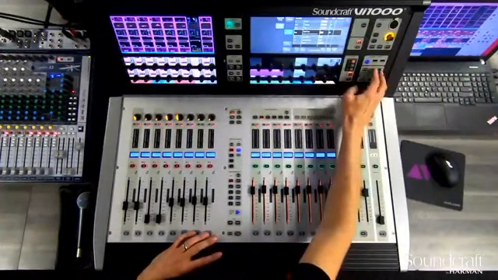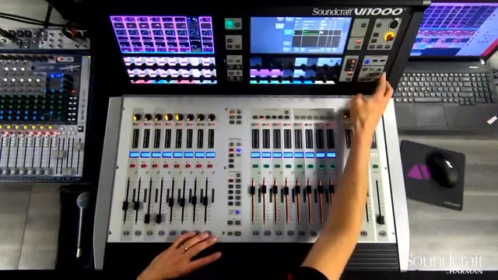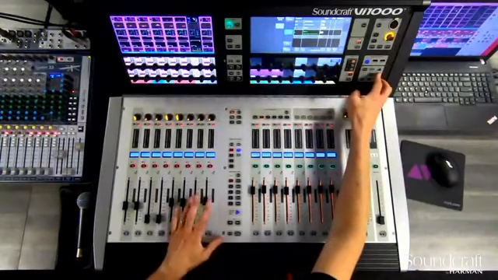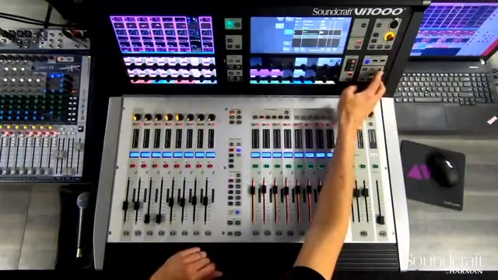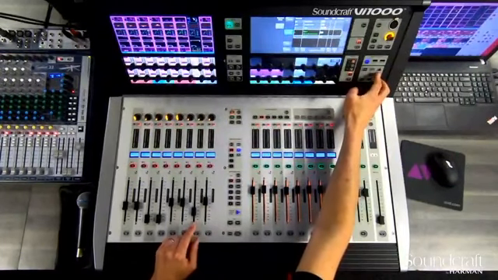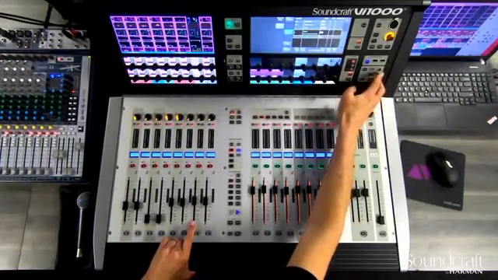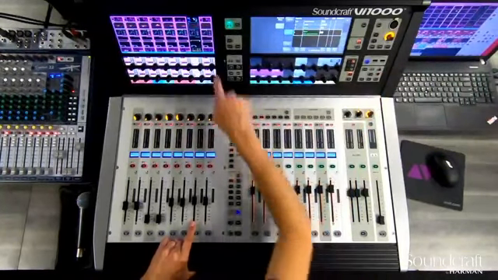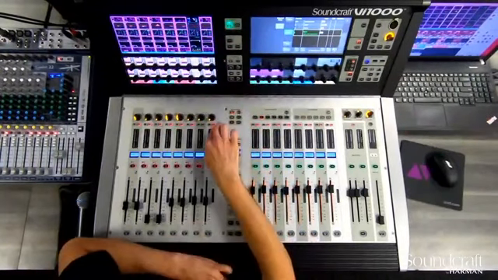if I make a snapshot here, I've created 2 snapshots here. What you'll see is on my cue number 4, fader number 7, which is input 7, is moving, and 8 is not. The reason is that this whole strip, this whole input, is in isolation mode.